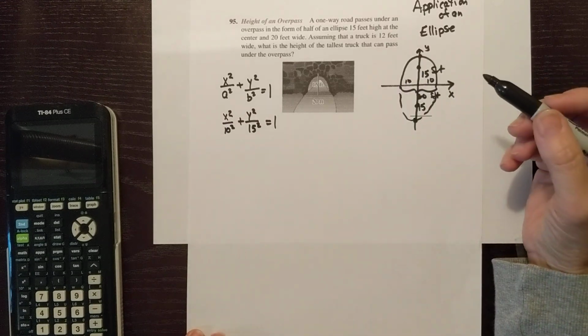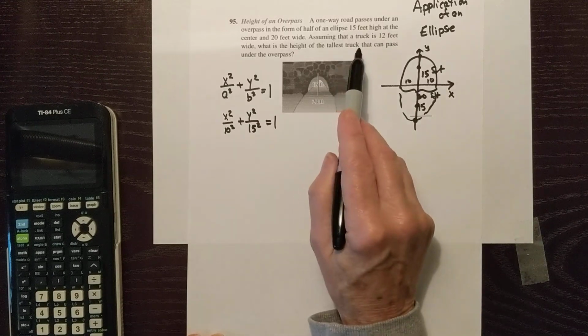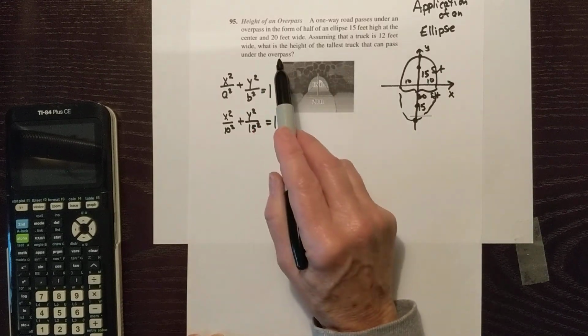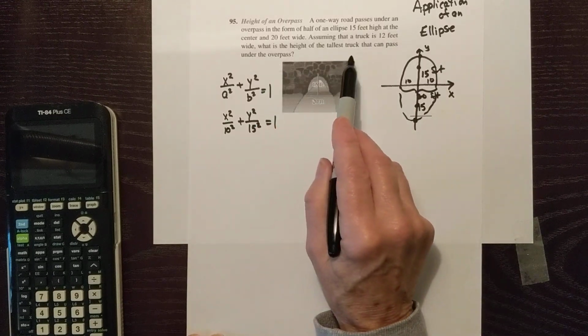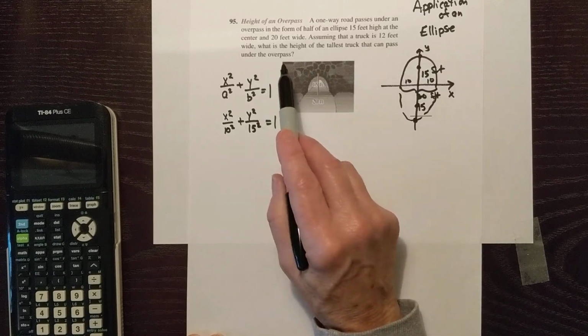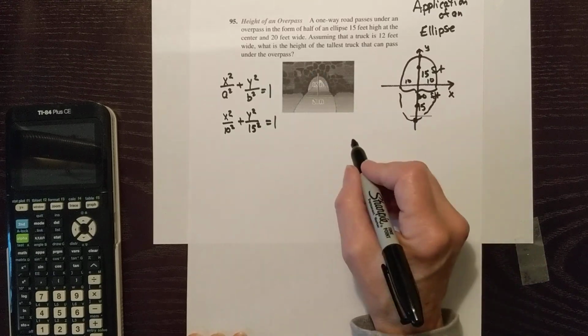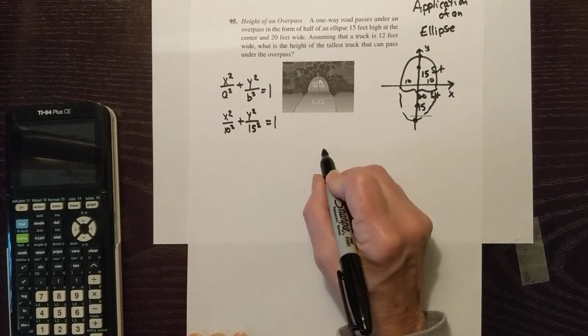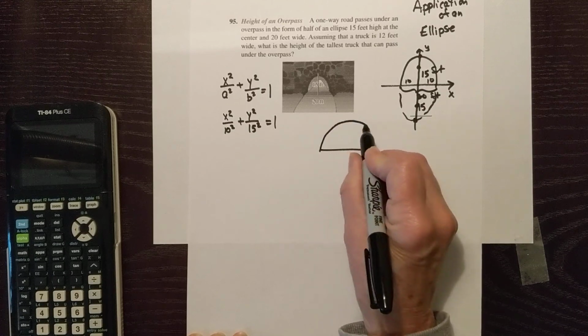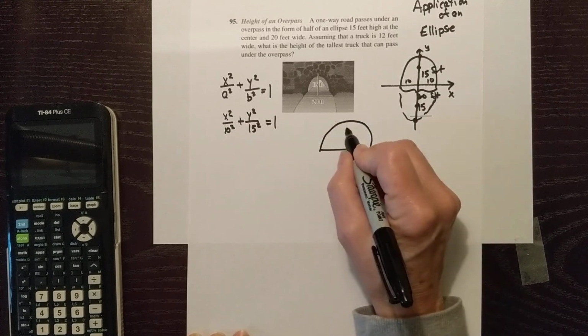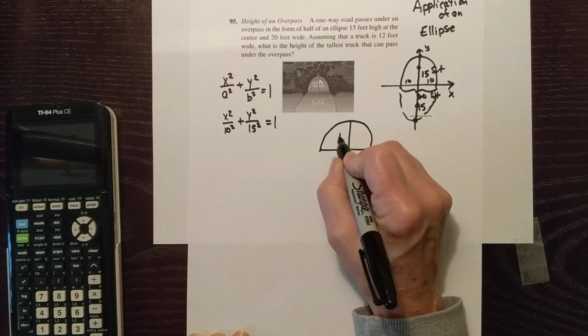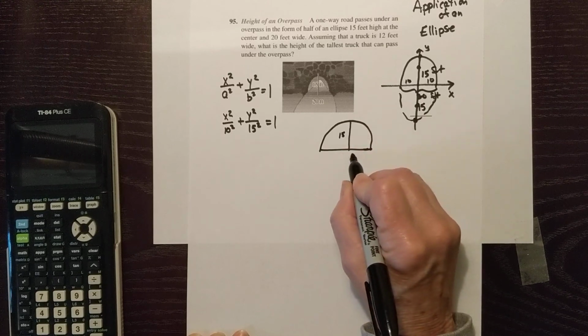So let's see, what did they ask us? They said, assuming that a truck is 12 feet wide, what is the height of the tallest truck that can pass under the overpass? So I'm just going to redraw this again so I can talk about what they're asking. They say this is 15, and we know this is 10.